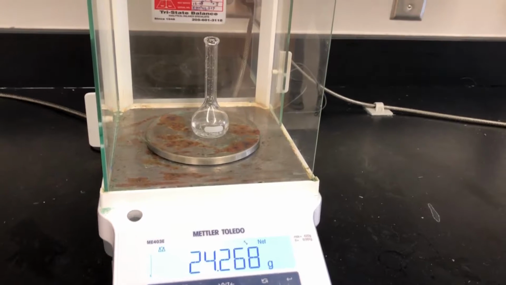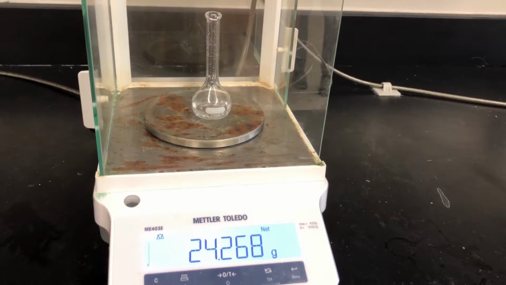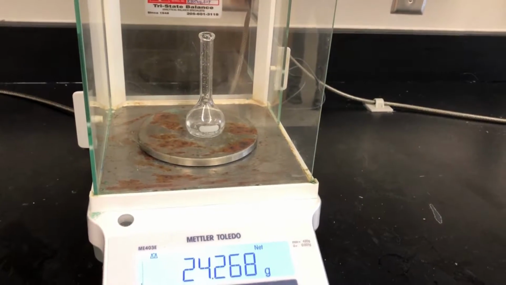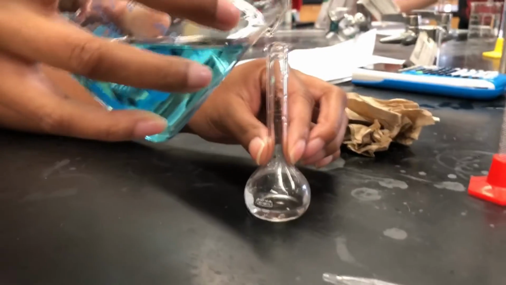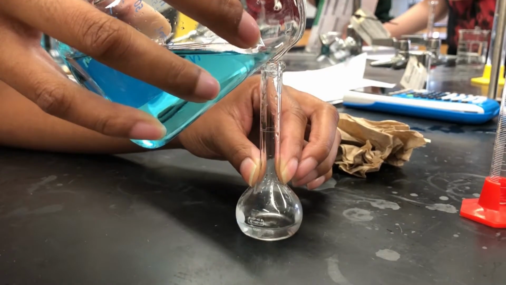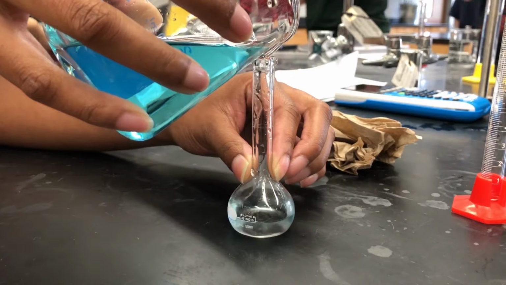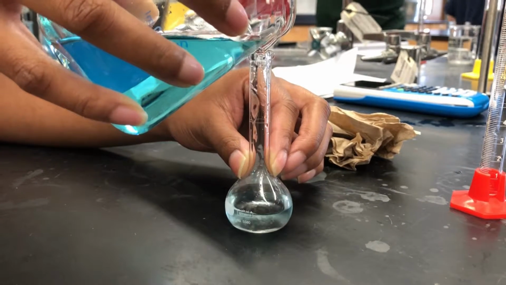The mass of the volumetric flask and the stock solution is then measured, which was 24.268 grams for this particular trial. The stock solution is then diluted, or filled to the 25 milliliter mark with water, lessening the concentration of the stock solution. The difference between the stock solution and a diluted solution is that a stock solution is a concentrated solution, which is then usually diluted with water to lessen the concentration, creating a diluted solution.